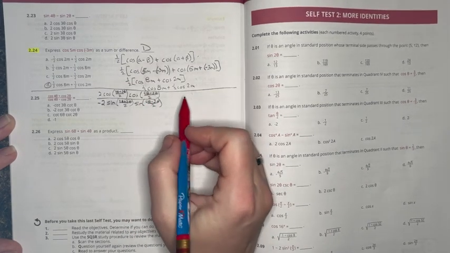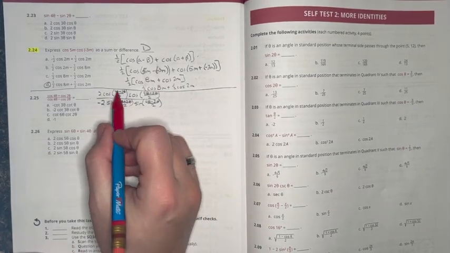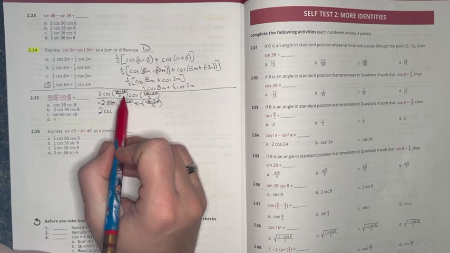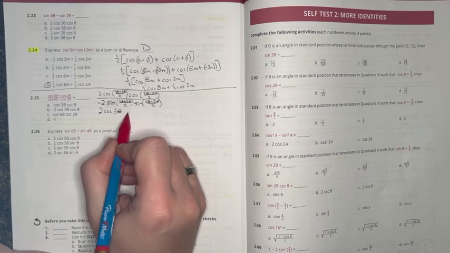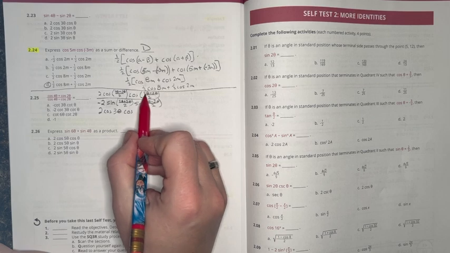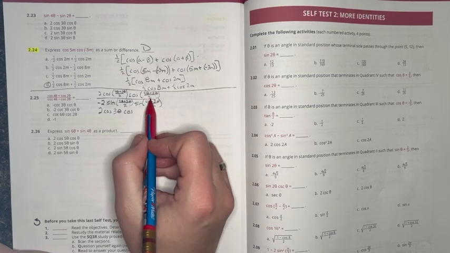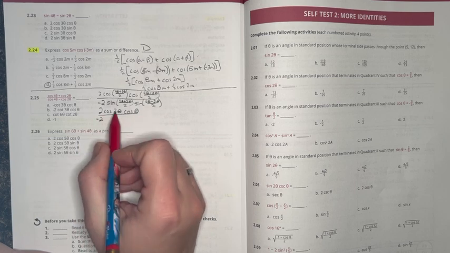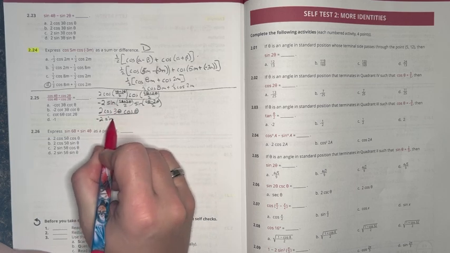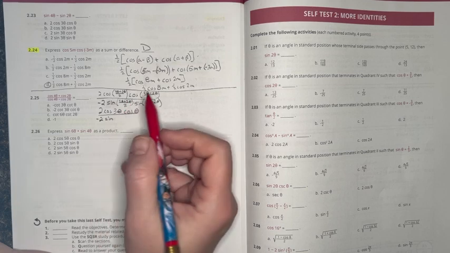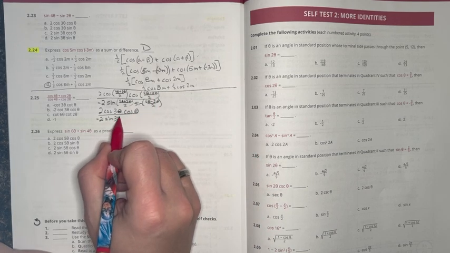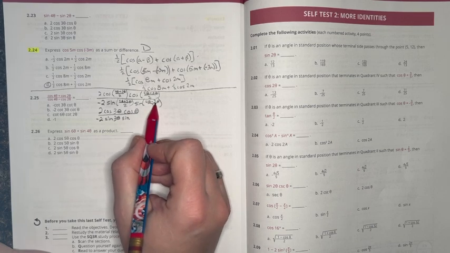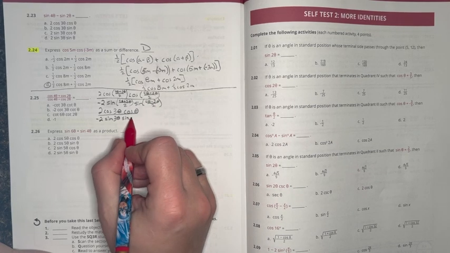Okay, now let's simplify here what we have going on. So I have 2 cosine, this is 6 theta over 2, or 3 theta, times the cosine of 4 theta minus 2 theta, which is 2 theta, divided by 2, which is just theta, over -2 times the sine of 4 theta plus 2 theta, which is 6 theta, divided by 2, which is 3 theta, times the sine of 4 theta minus 2 theta, which is 2 theta, divided by 2, which is just theta.